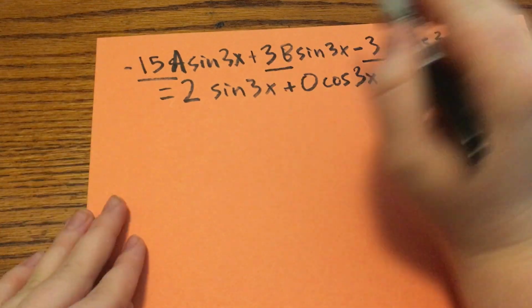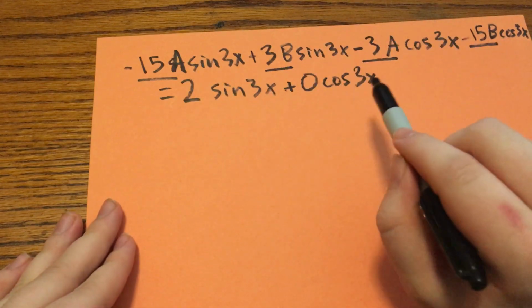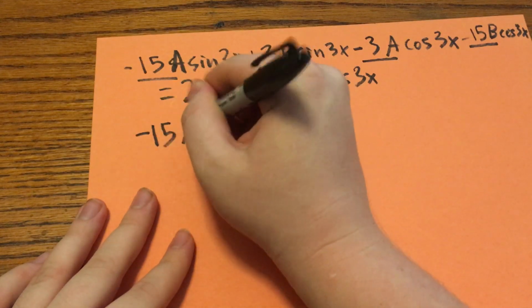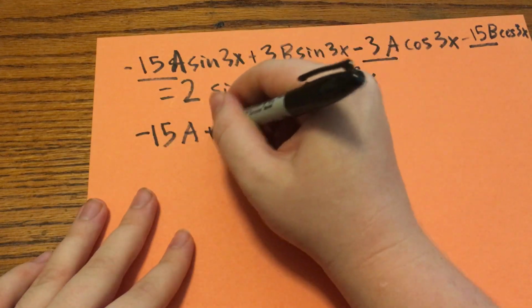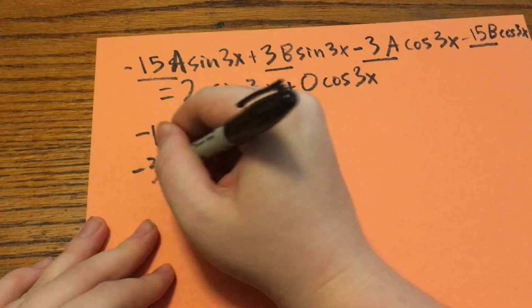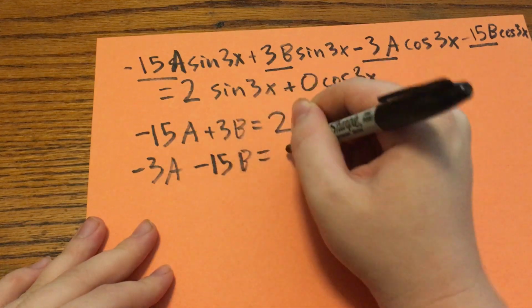We want the sine coefficients to equal 2 and the cosine coefficients to equal 0. I hope that makes sense. Negative 15a plus 3b equals 2, and negative 3a minus 15b equals 0.